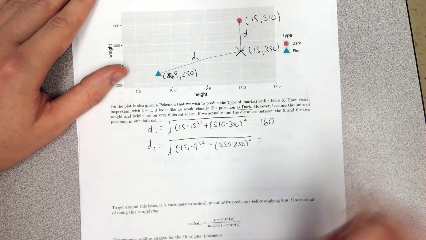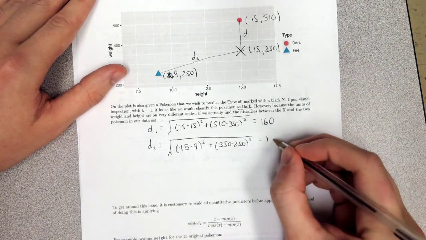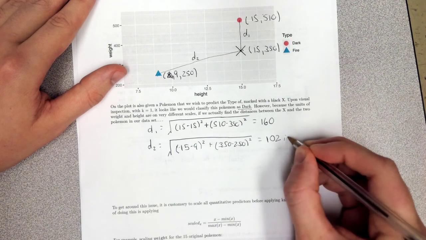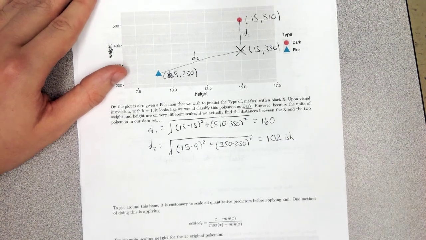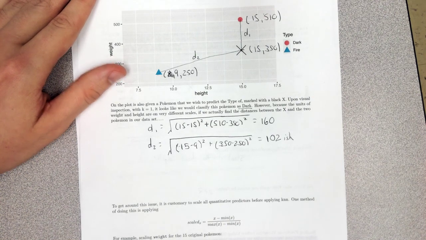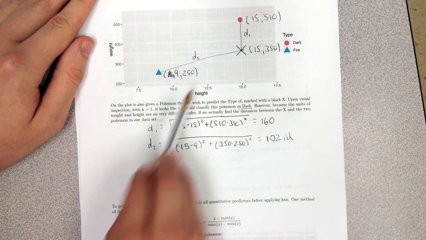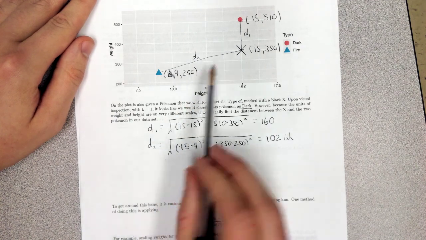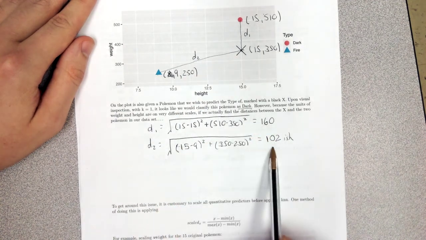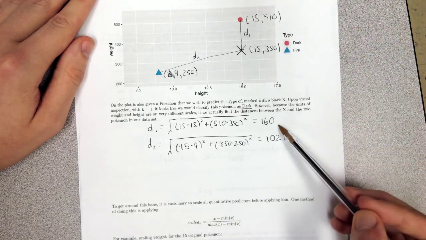And so D2, calculating distance in the same way, is about 102, I'll just say ish, because I didn't do that exactly. And so we see, because of the different scales of these units, that D2, 102, is a lot shorter than the D1 distance, which is 160.